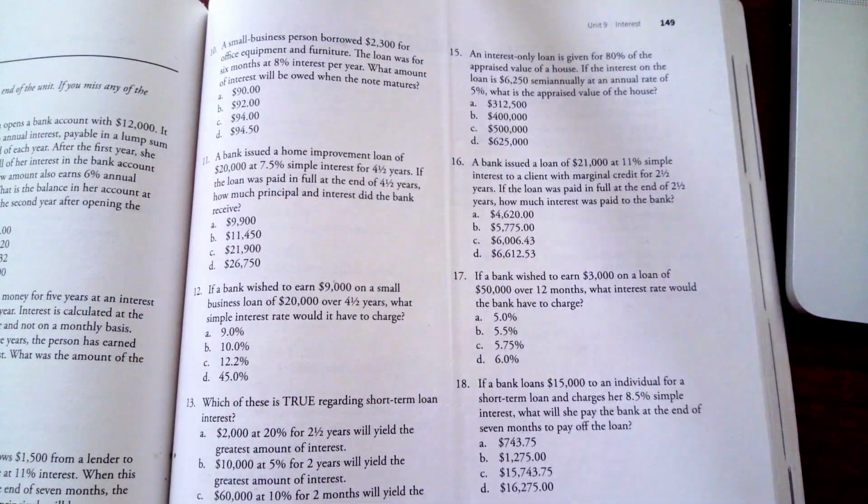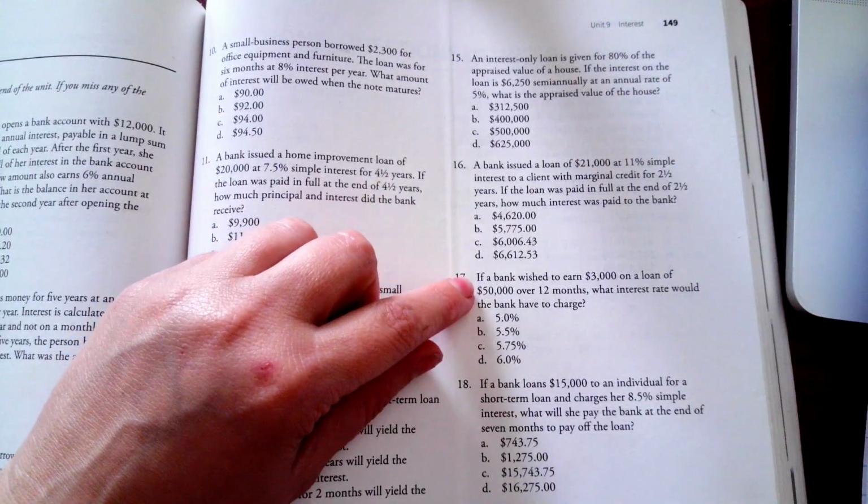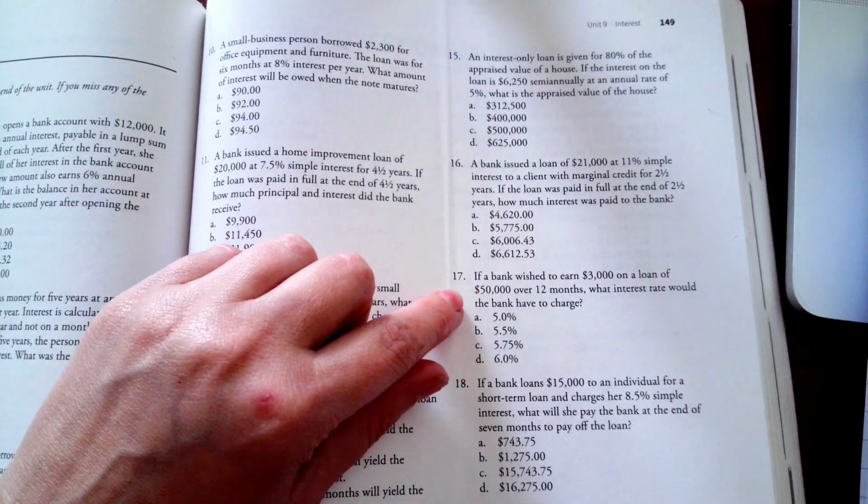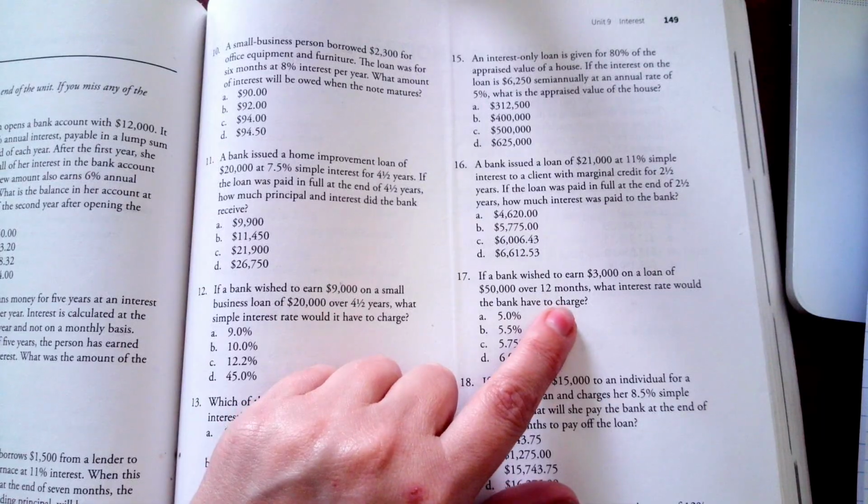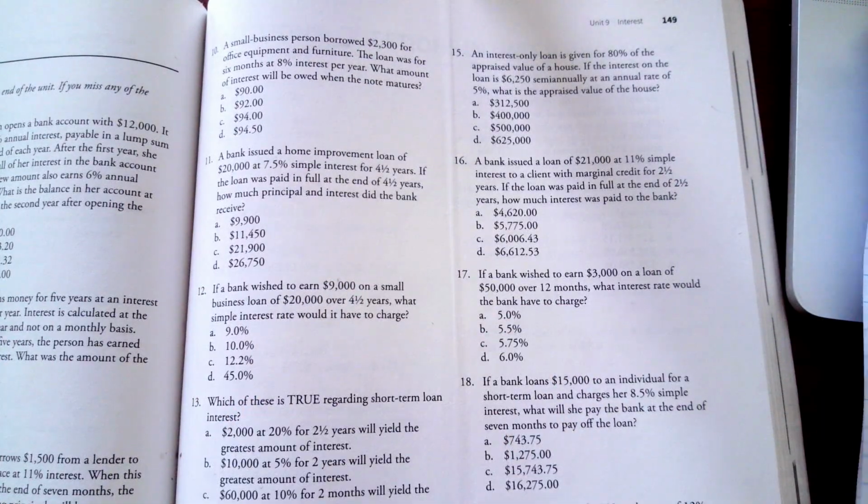Number 17 says if a bank wished to earn $3,000 on a loan of $50,000 over 12 months, what interest rate would the bank have to charge?